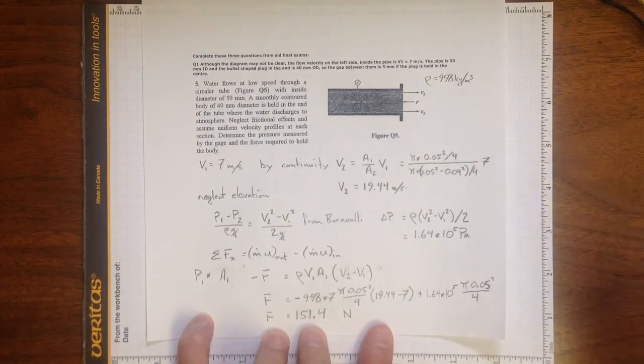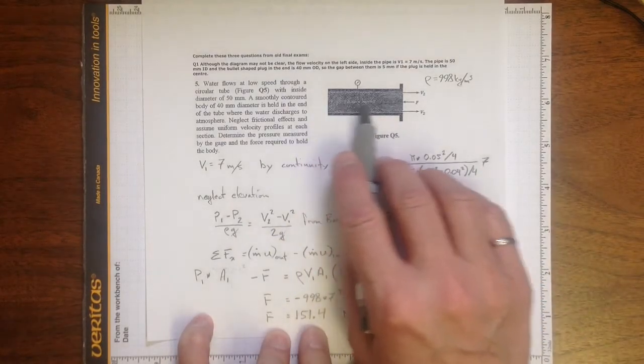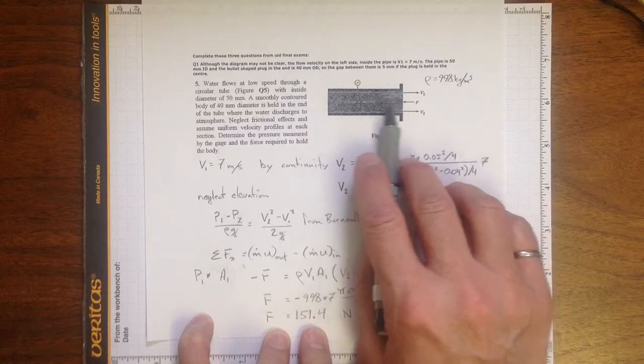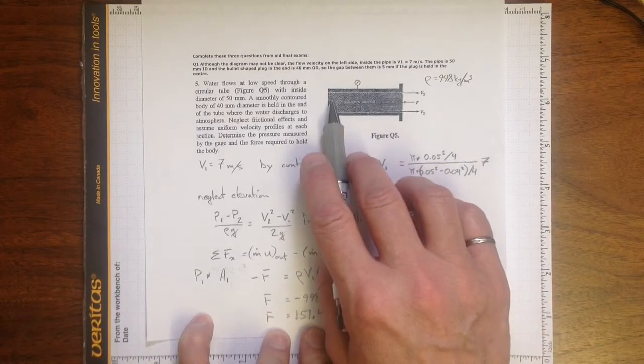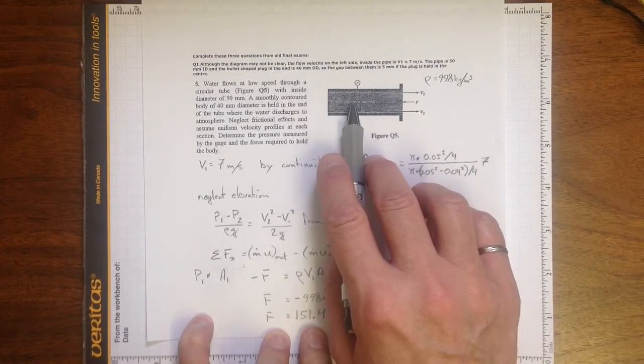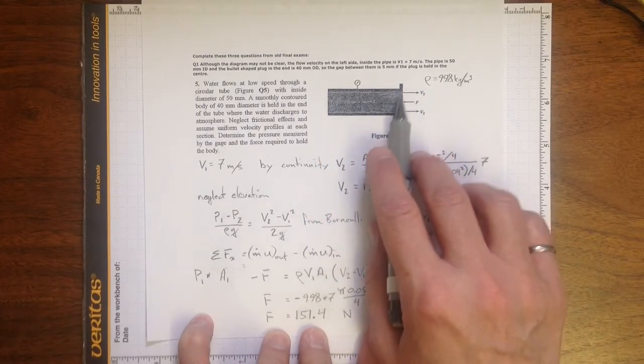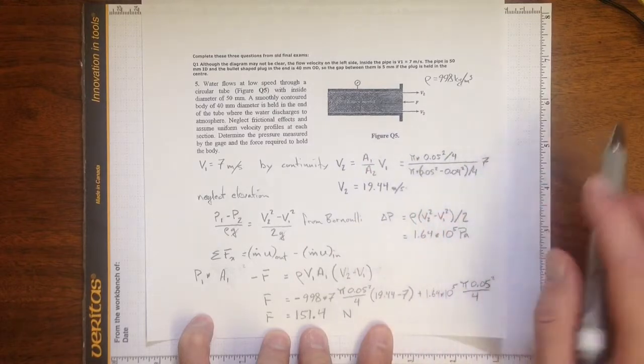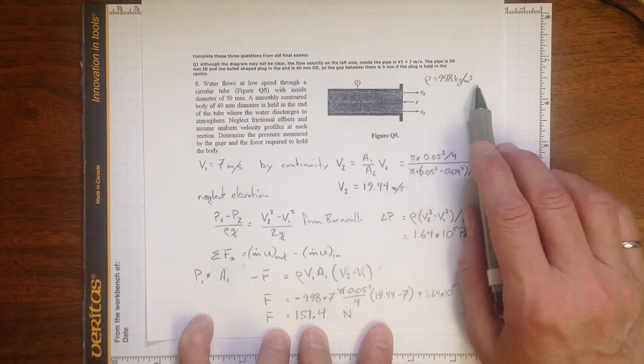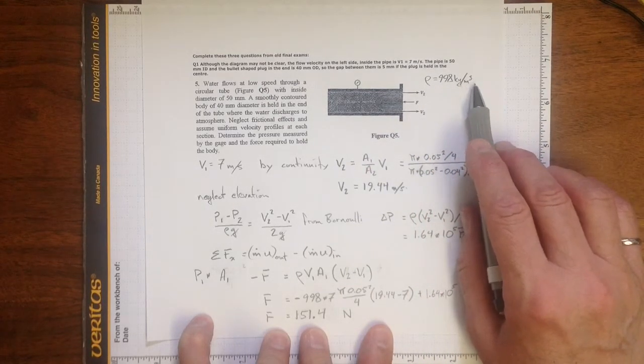So here's question 1 on the assignment. Water's flowing through this pipe and it's got this bullet-shaped thing blocking the end. The result is that the water that was going 7 meters per second here is going faster out through this annulus around that bullet-shaped block. The water has a density of about 1,000 kilograms per cubic meter.